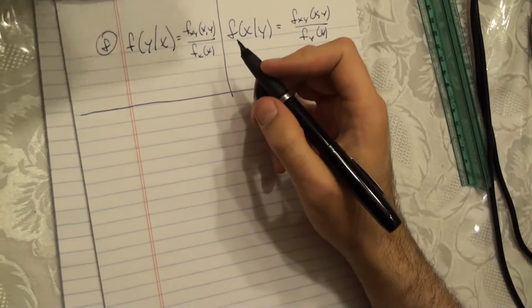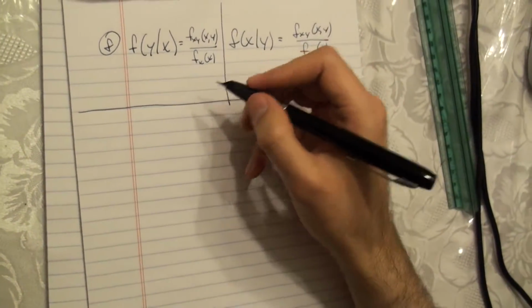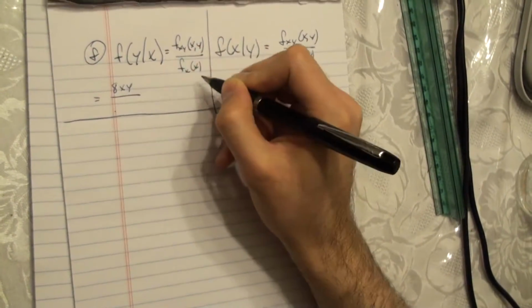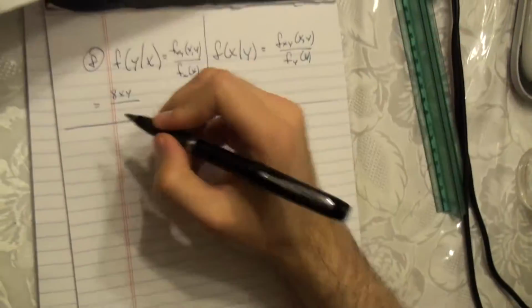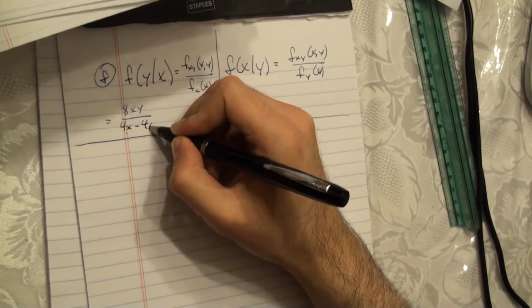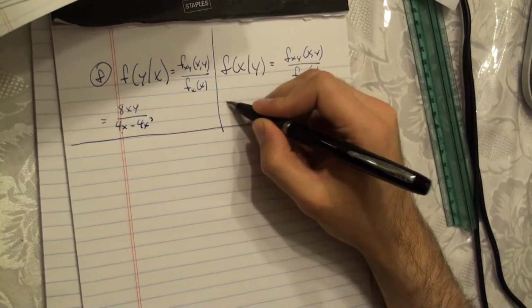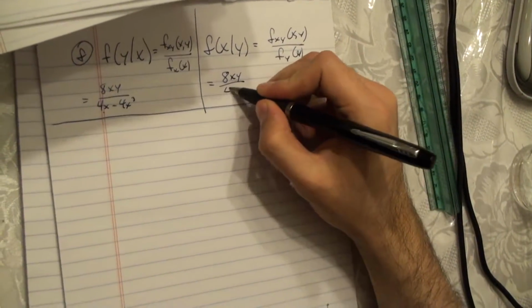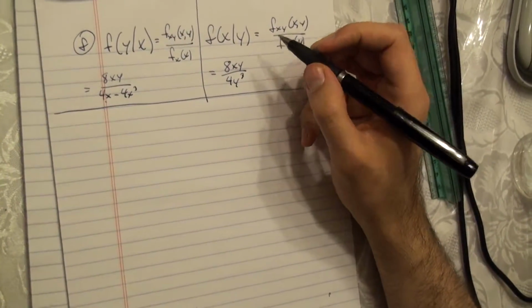We know what f of xy was. F of xy is simply 8xy. F of x is 4x minus 4x cubed. F of y is this over 4y cubed.